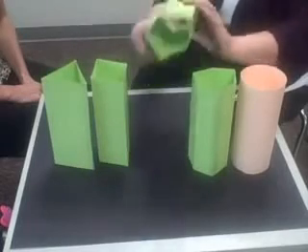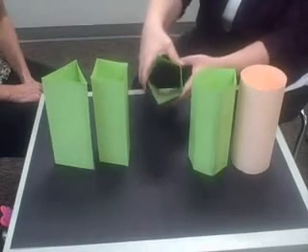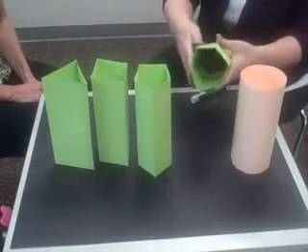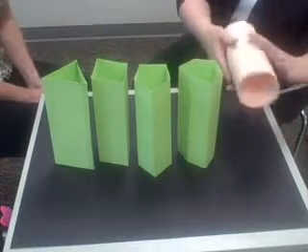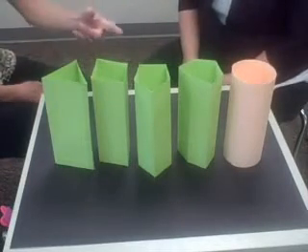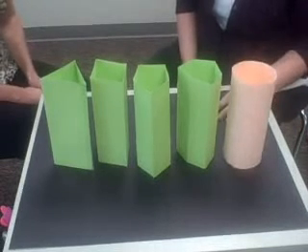This one is pentagonal. This one is hexagonal. And this one is a cylinder with a circle top and bottom. Could we call that a circular prism? We could. We could call that a circular prism.